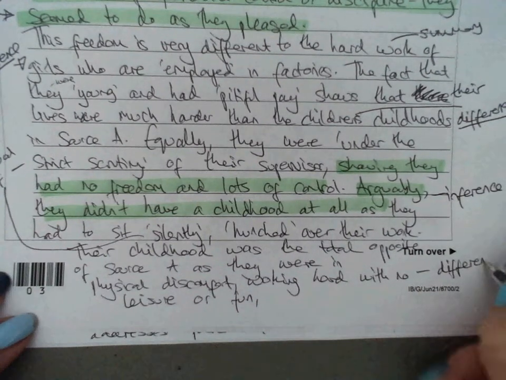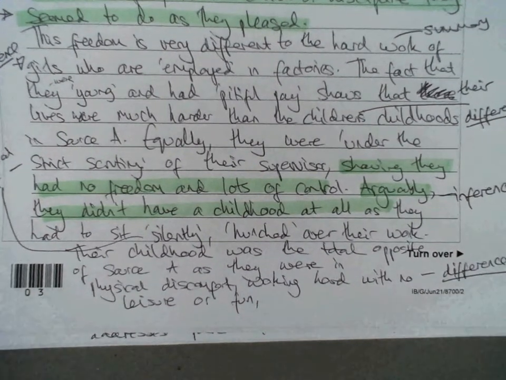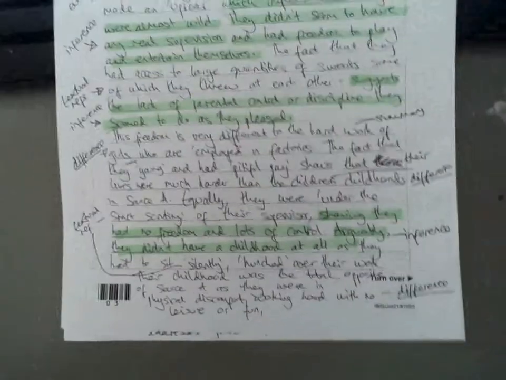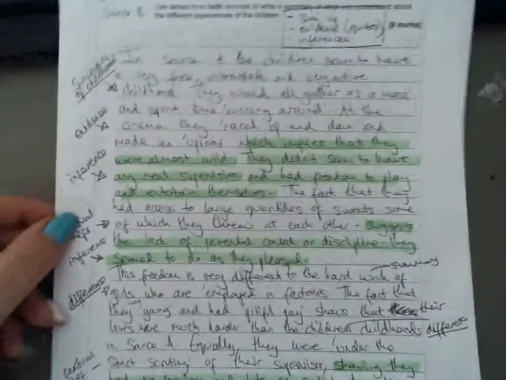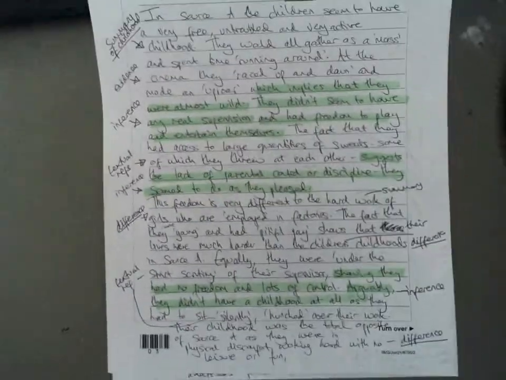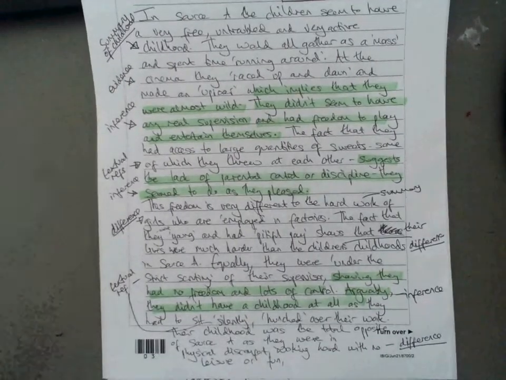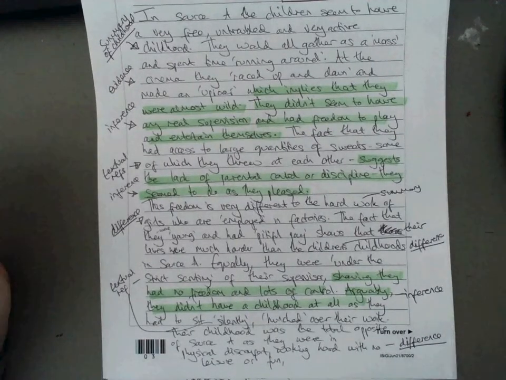So I'm just ending there on another point of difference. Okay, so that would be an 8 out of 8 response. The key thing there is that I've summed up the childhoods, I've used evidence or textual references, and the key bit is I've really tried to develop and add detail to my inferences, my reading between the lines.